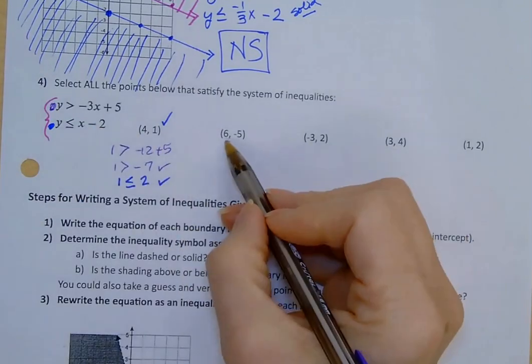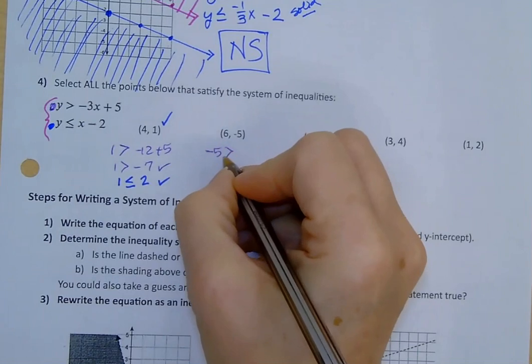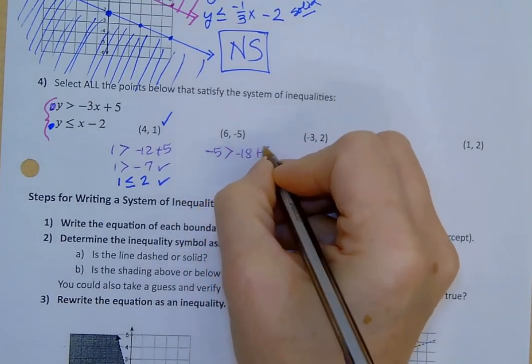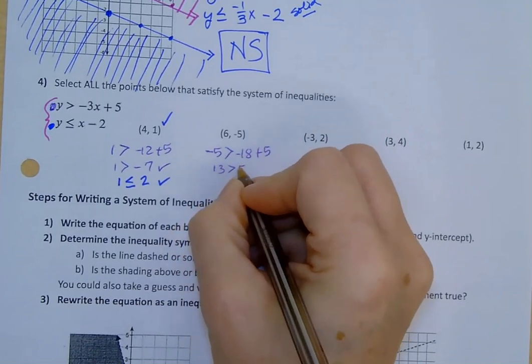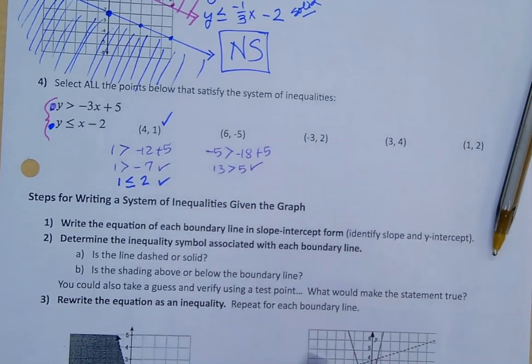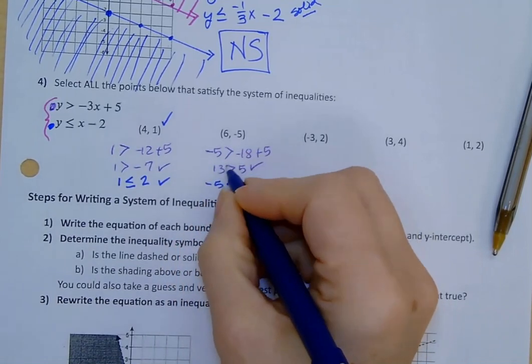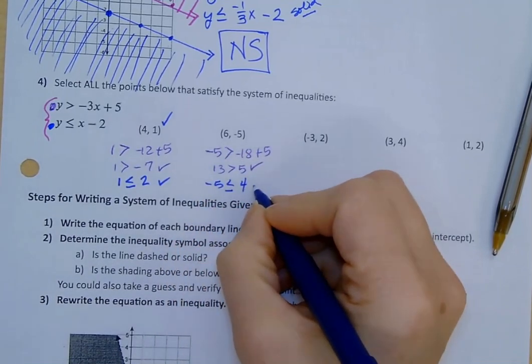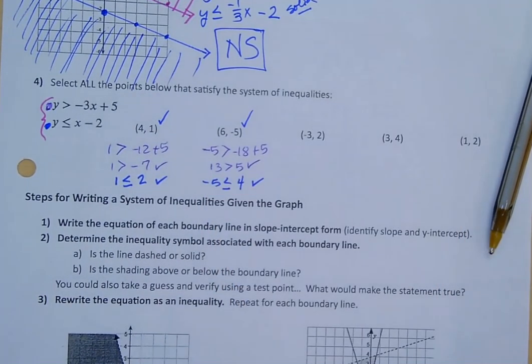Okay, let's check 6, negative 5. In my upper statement, I have negative 5 is greater than negative 18 plus 5. So add 18 to each side, 13 is greater than 5. That is true. Let's check the lower one. I have negative 5 is less than or equal to 6 minus 2, which is 4. Negative 5 is less than or equal to 4. That is true. So that means this guy works also.